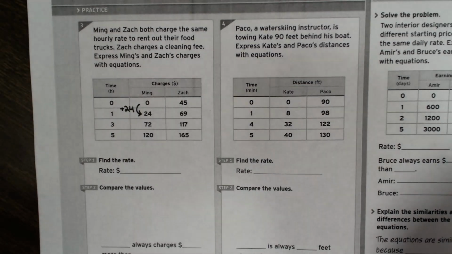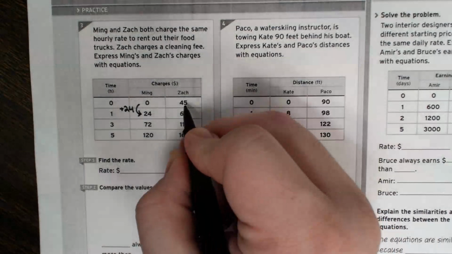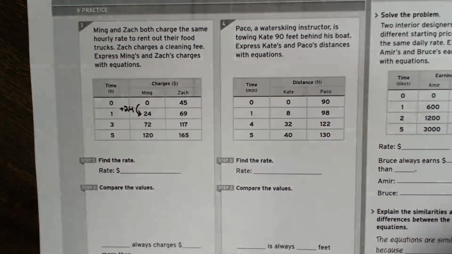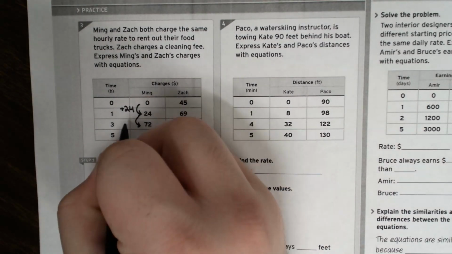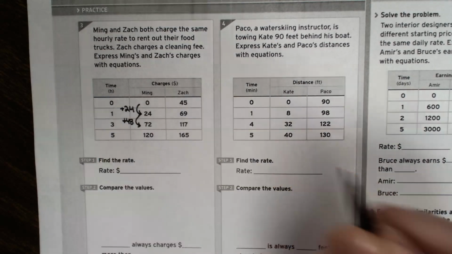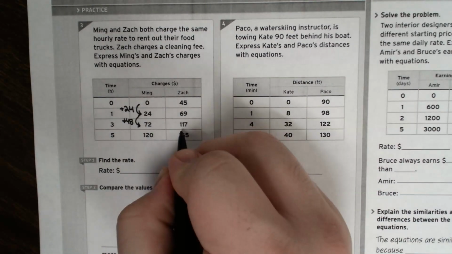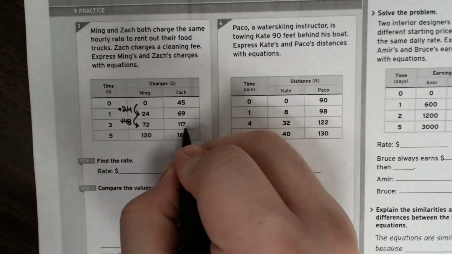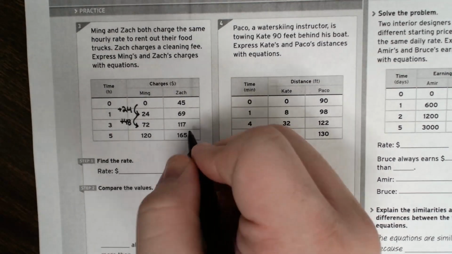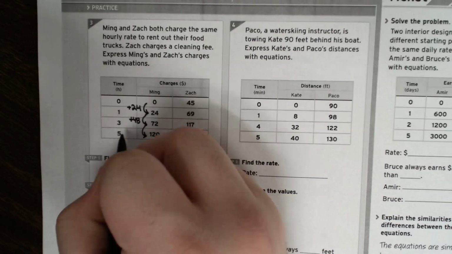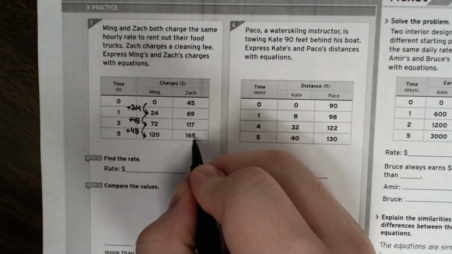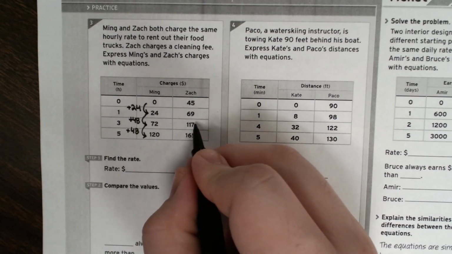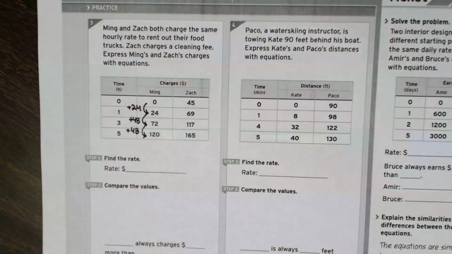0 up to 24 is an increase of $24. And 45 up to 69 is also an increase of $24. But then 24 up to 72 is an increase of $48. 69 up to 117 is again an increase of 48. 72 up to 120 is an increase of 48. 117 up to 165. If you subtract 165 minus 117, you'll see a difference of $48.